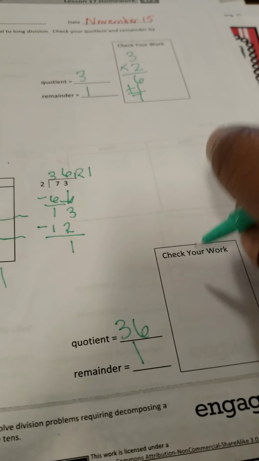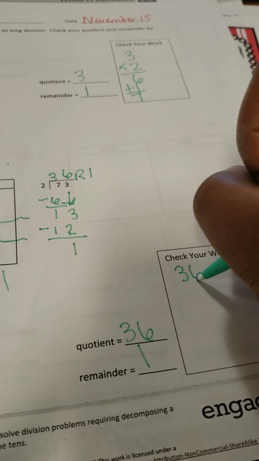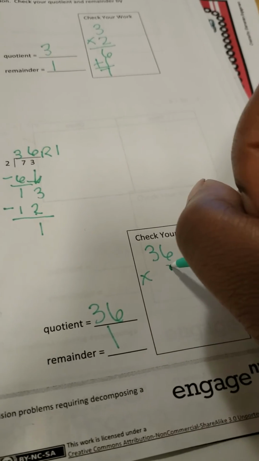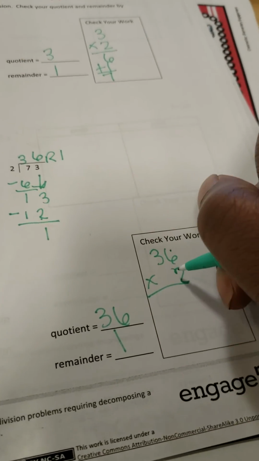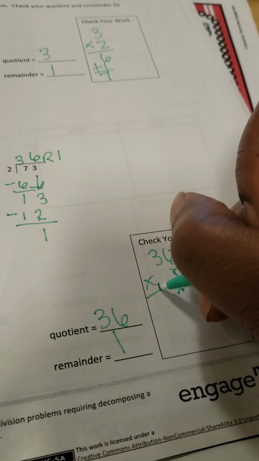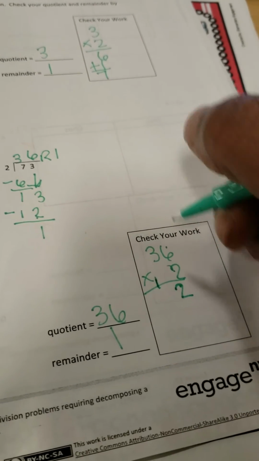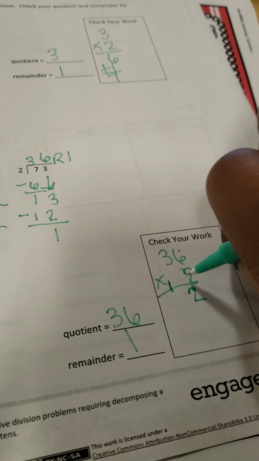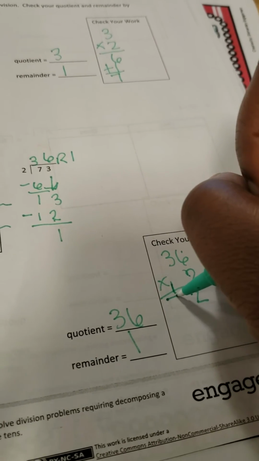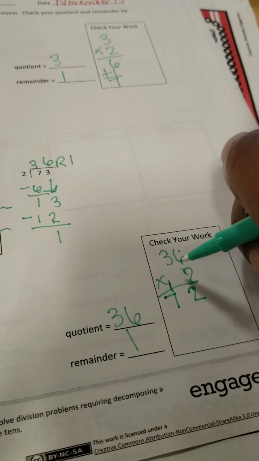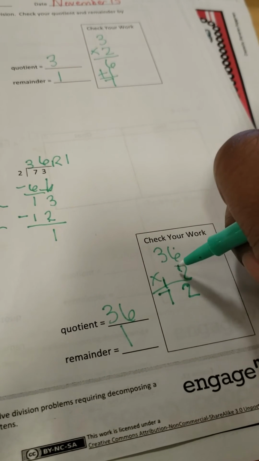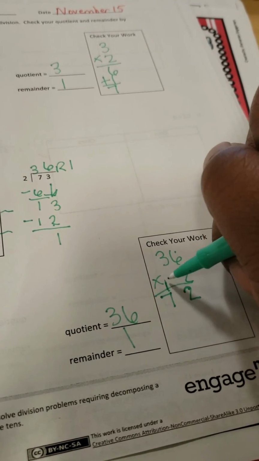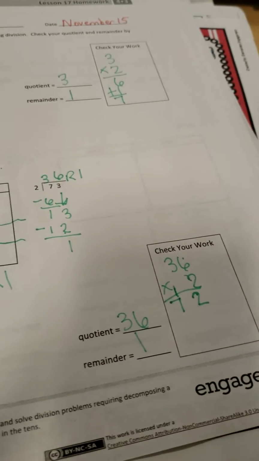Now again, in order to check our work, we multiply our quotient times the number we're dividing by, which is 2. 6 times 2 equals 12. 3 times 2 equals 6, and then 6 plus 1 equals 7. Always multiply your ones times the number at the bottom in the ones place first, and then your tens times that number, and then don't forget to add the 1 that's down there.